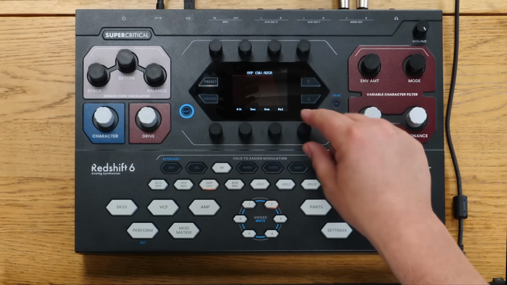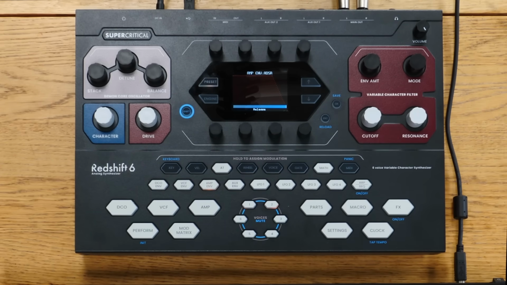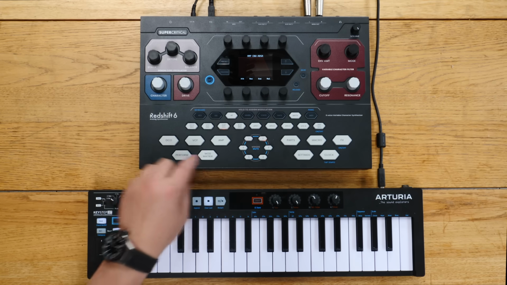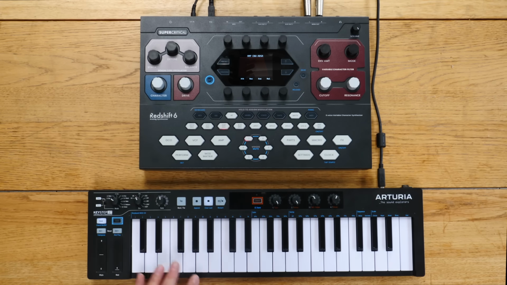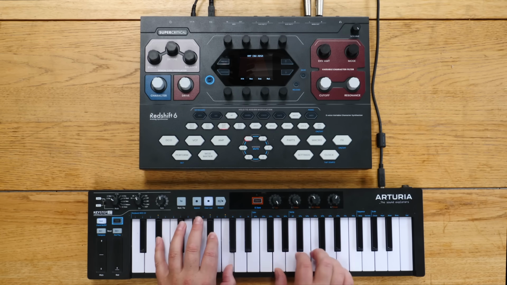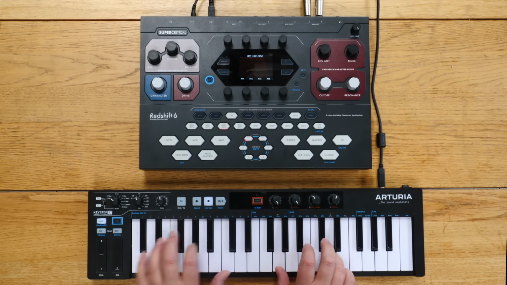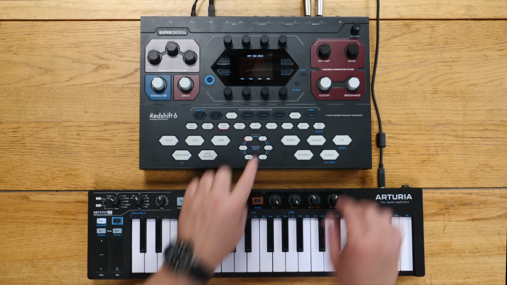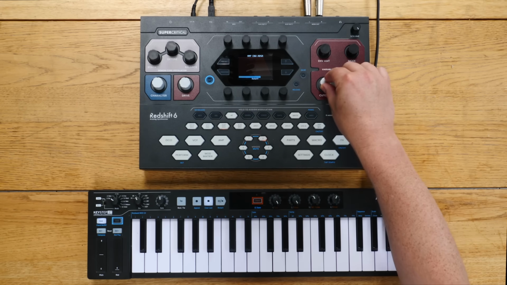So if I just put the amp envelope on maximum, that'll play forever basically. Then come into voice 1 again. And playing there.